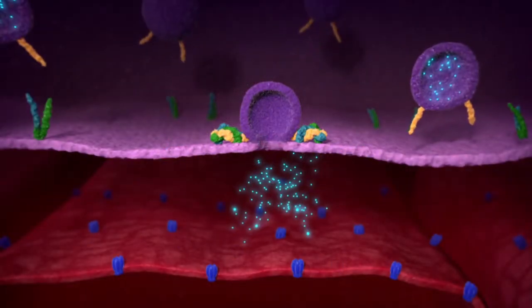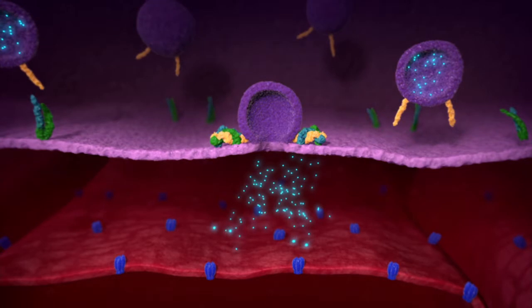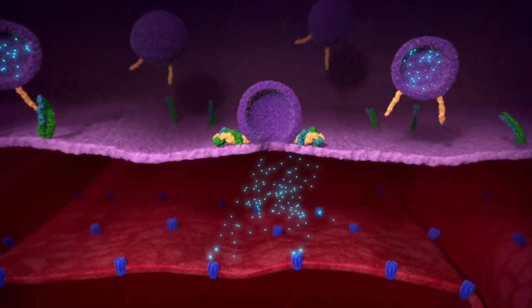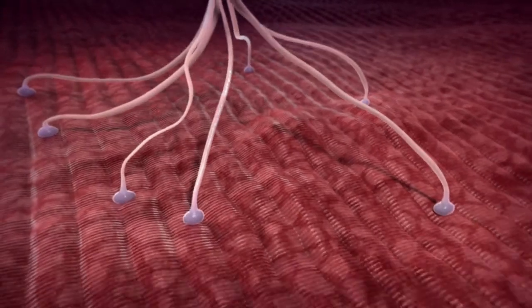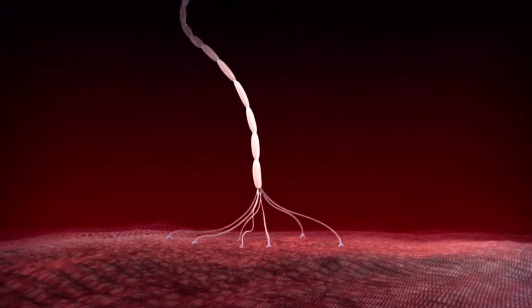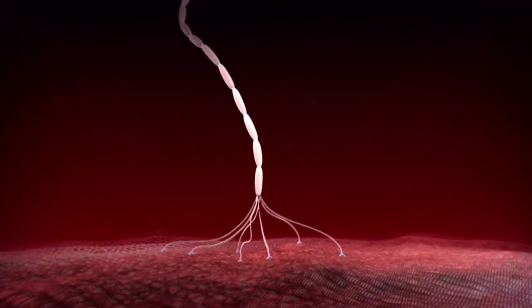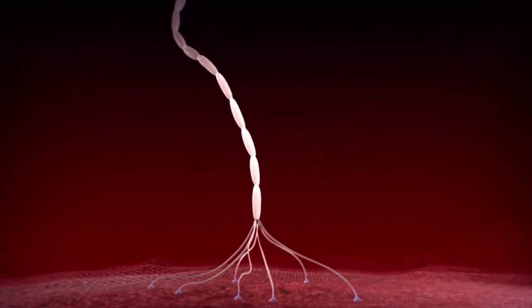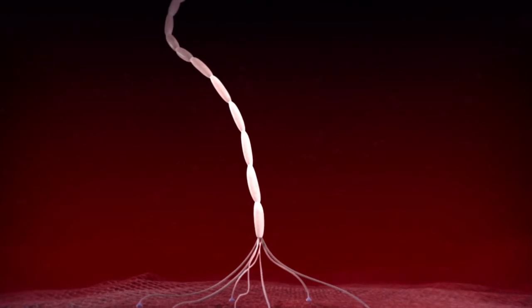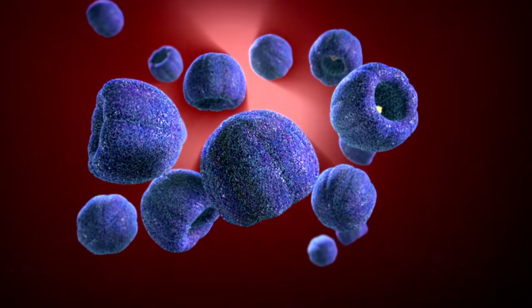The acetylcholine diffuses across the synaptic cleft and eventually binds to receptors on the muscle, leading to muscle contraction. This illustration represents a muscle in the body. Note the motor neuron extending into the muscle. Vistabel is injected directly into the affected muscle.